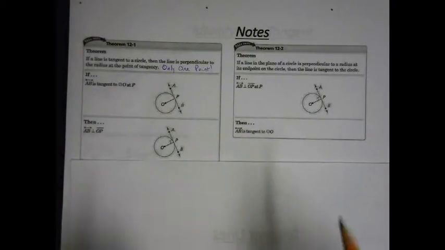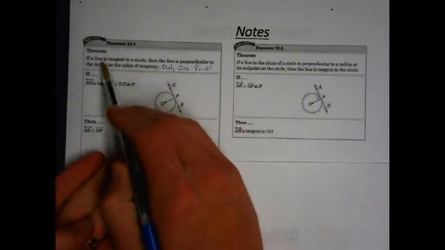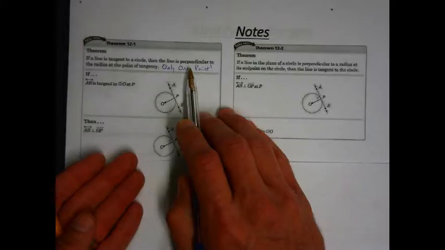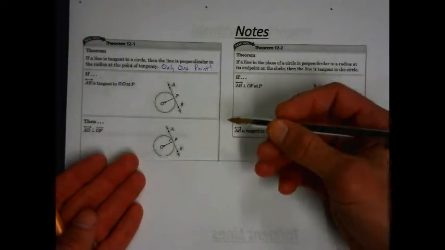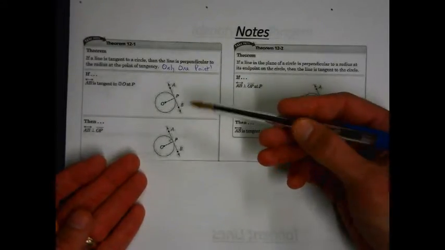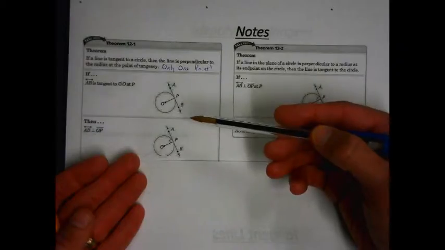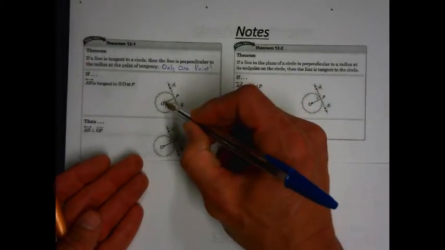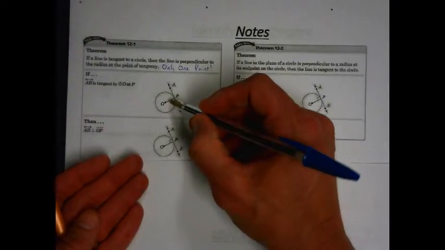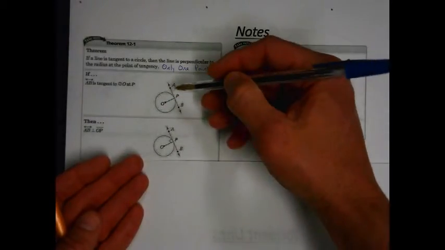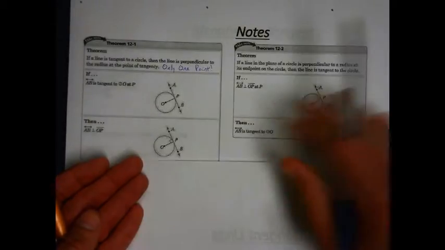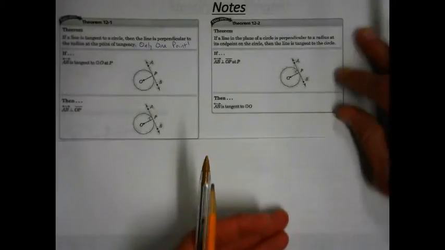All we say is, hey, if there is a line tangent to a circle, then the line is perpendicular to the radius at the point of tangency. So there's a lot going on here that we haven't even discussed yet. So we got to remember what a circle is, a set of all points equidistant from a fixed point. And then we remember what a line is. The line is tangent to the circle if it touches only at one point. So that's a key element of the vocabulary.